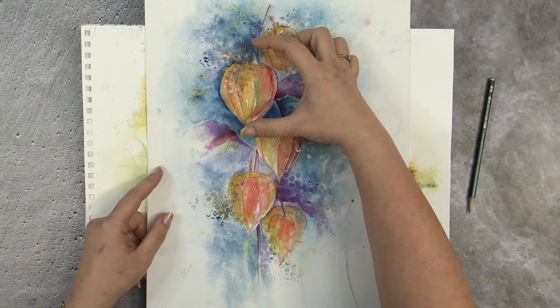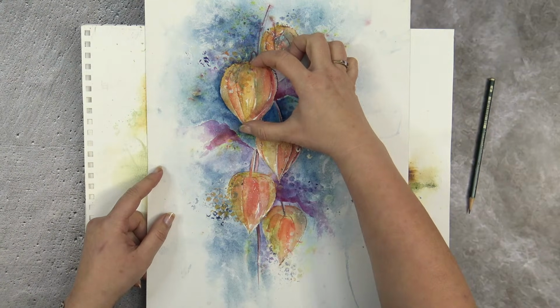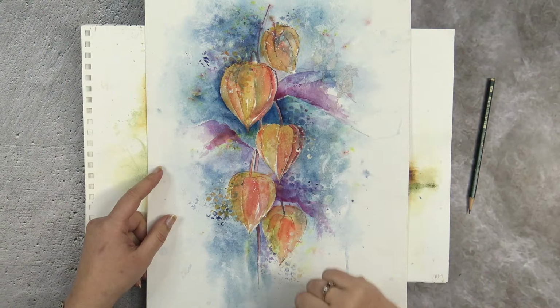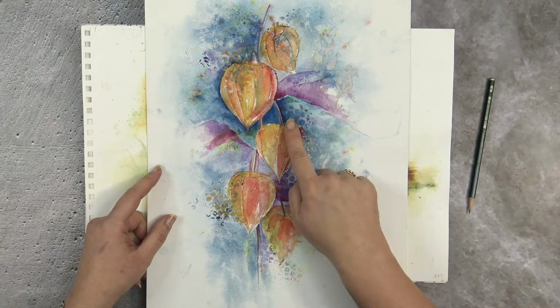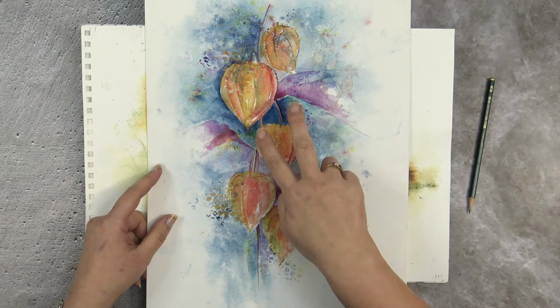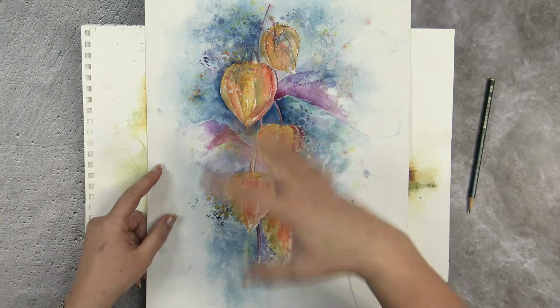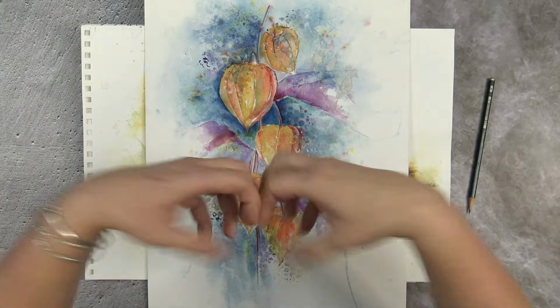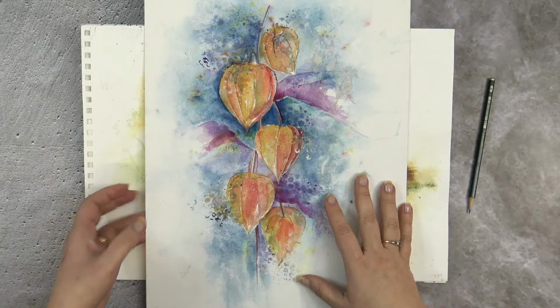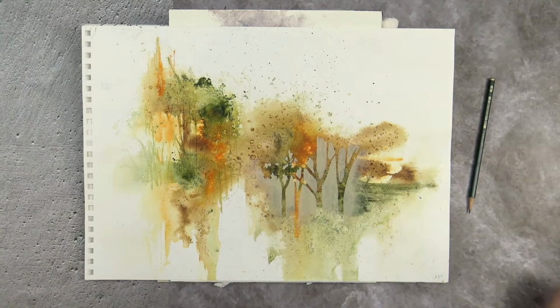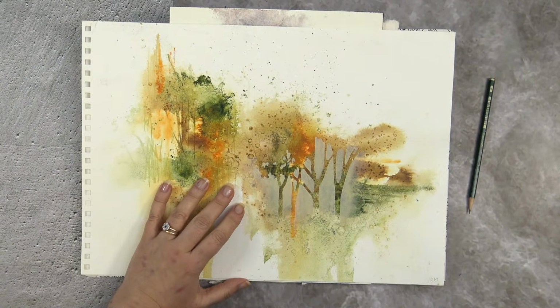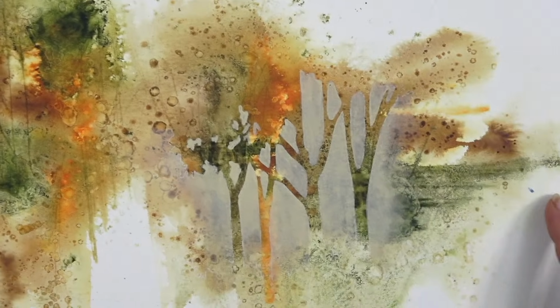But I talk a lot about negative space as well. Negative space is those shapes in between things, the shapes that are between the actual objects to make them pop forward, disappear back, whatever it is. And this is quite a good illustration here. Let me show you that in close up.